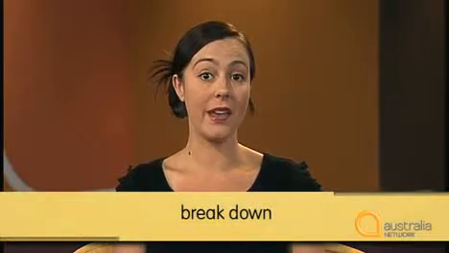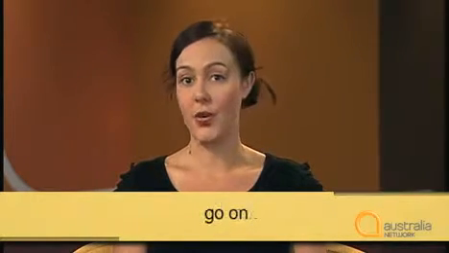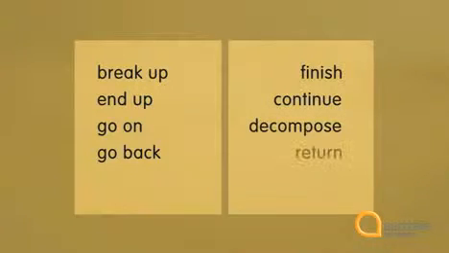There were 4 phrasal verbs. They were break down, end up, and 2 using go. Go back and go on. Notice that sometimes the preposition will give you an indication as to what the phrasal verb might mean. Let's look at these 4. See if you can match the meanings. Break down, end up, go on, go back, and finish, continue, decompose, return.